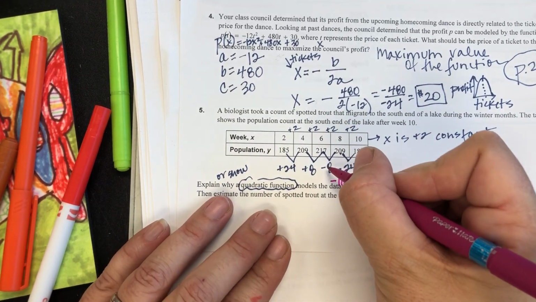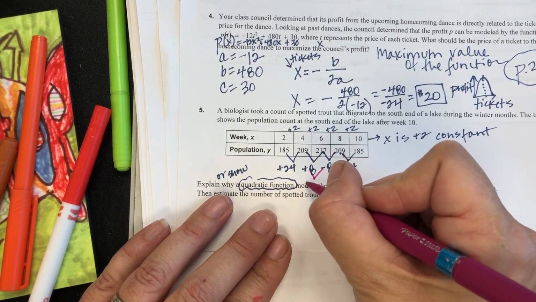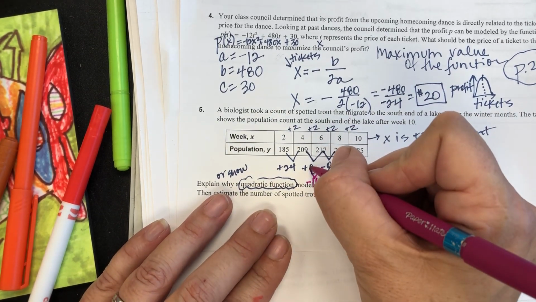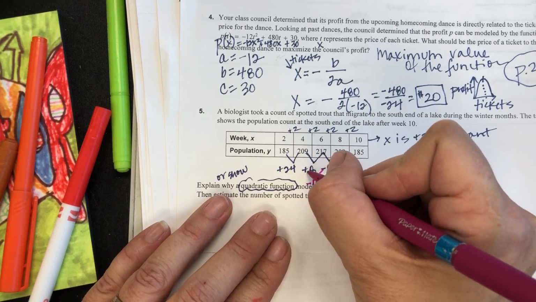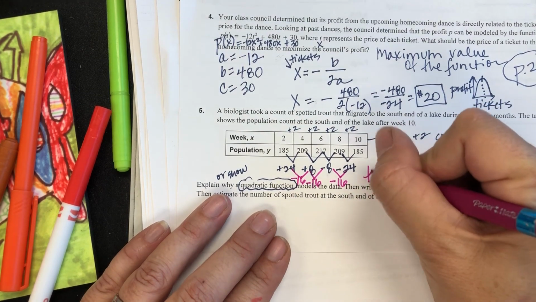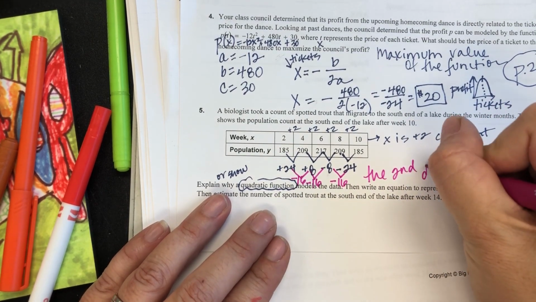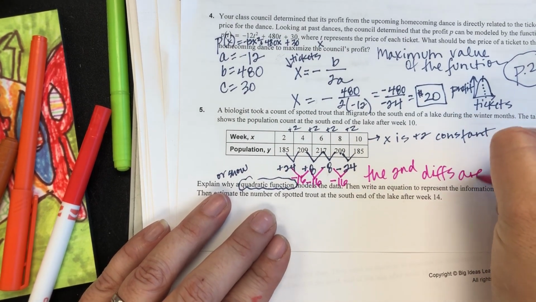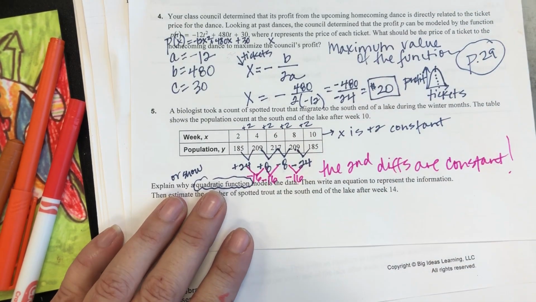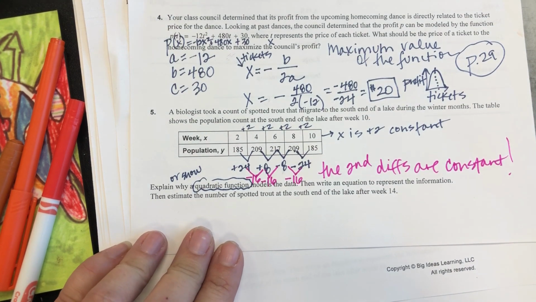Negative 8 minus 8, there's negative 16 again. Positive 8 minus 24, negative 16 again. The second differences are constant. That's what makes it quadratic.